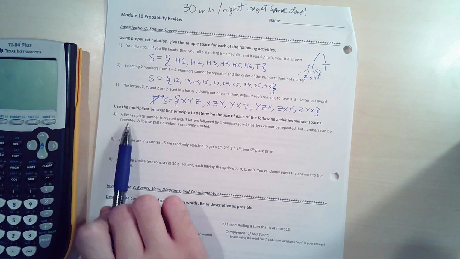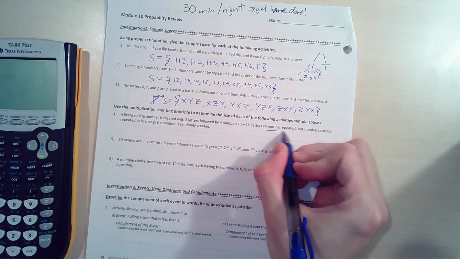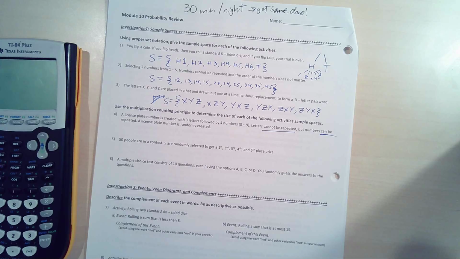Trees are optional. A license plate number is created with 3 letters, followed by 4 numbers. Letters cannot be repeated, but numbers can be repeated. A license plate number is randomly created. So 3 letters followed by 4 numbers.